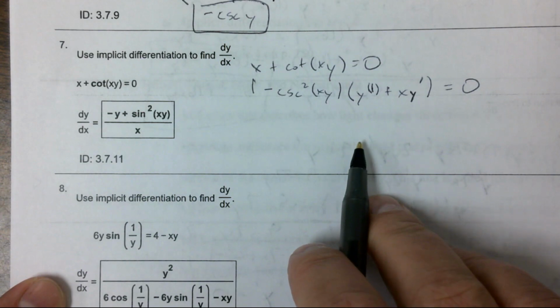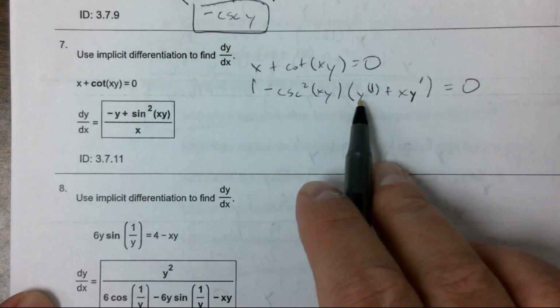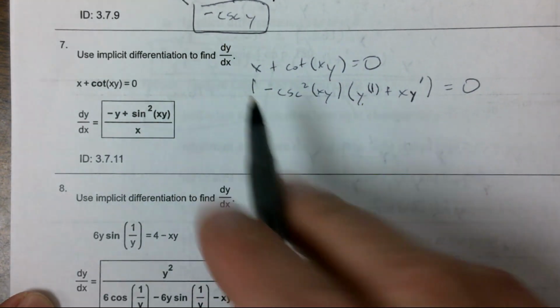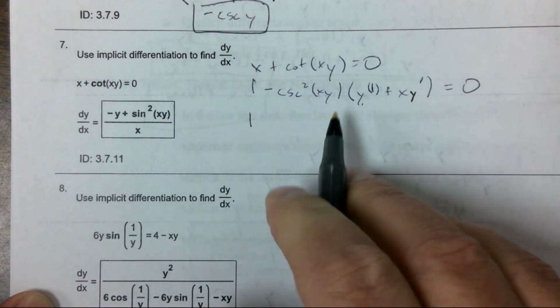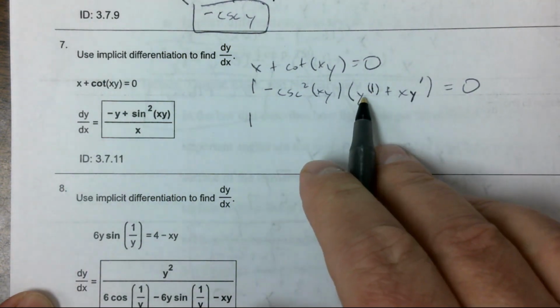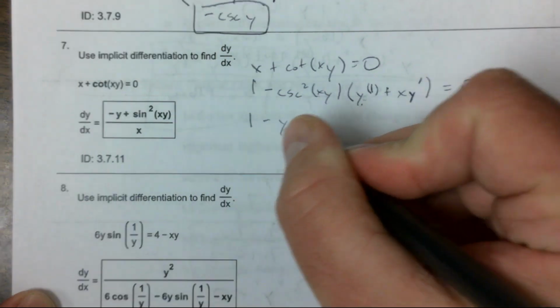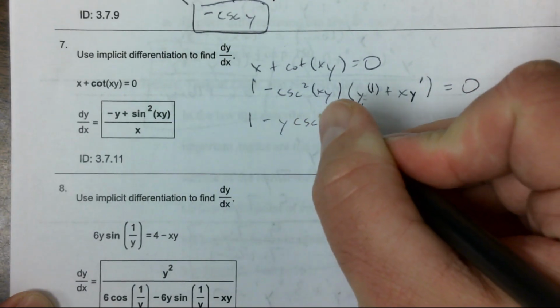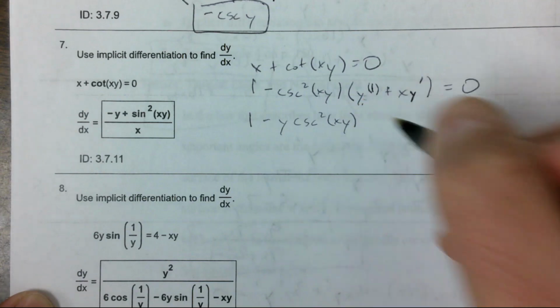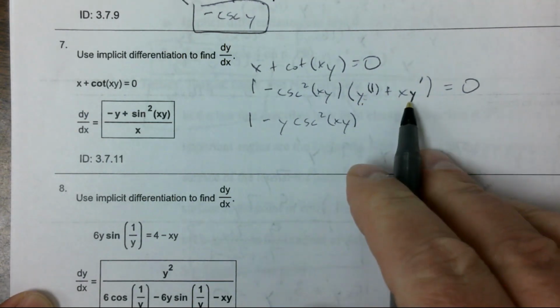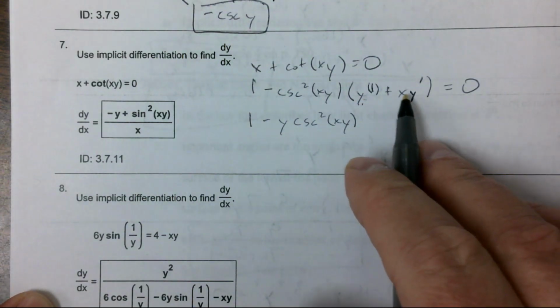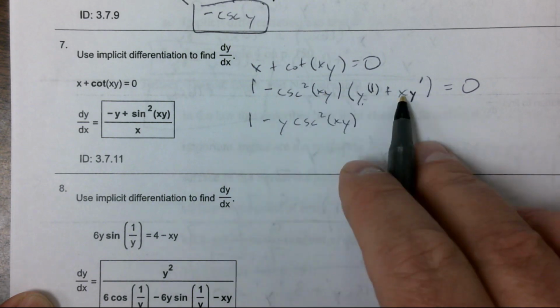Now our next step was distribute, and so we keep the 1 how it is. And then remember, this was just y times 1, and so I'm going to say negative y cosecant squared xy. And then this one, we're distributing that times the xy prime.